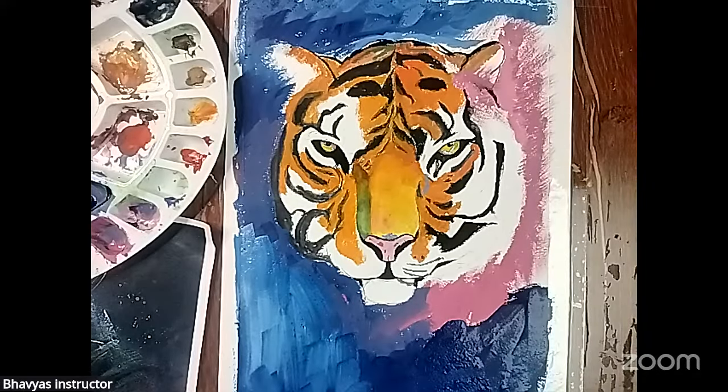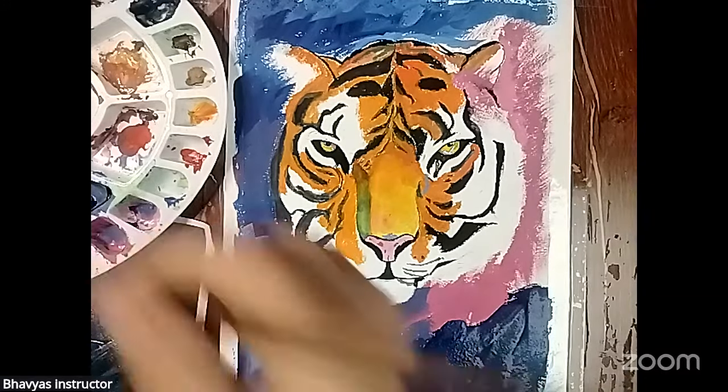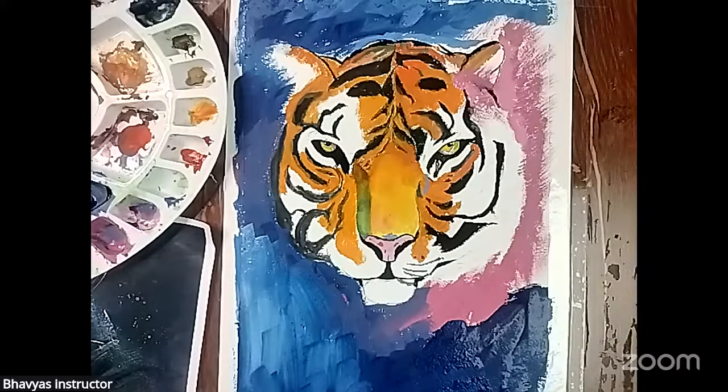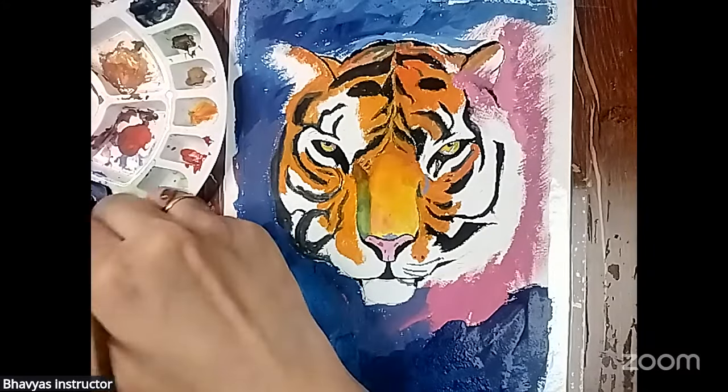To get the texture, you can use tissue paper. Okay. And now I'll mix color. You can use the black color directly if you want, or you can mix color like this: take cobalt blue hue or take Persian blue in two parts.